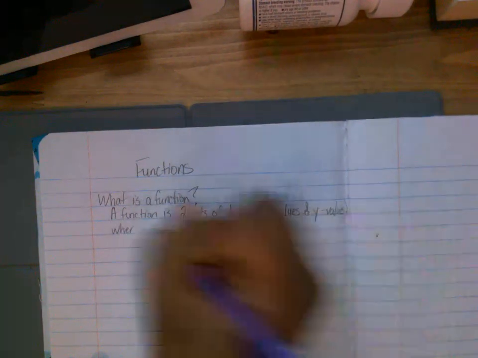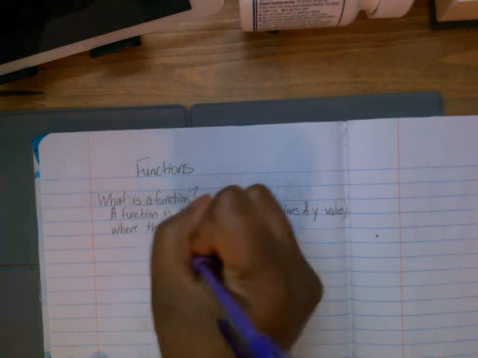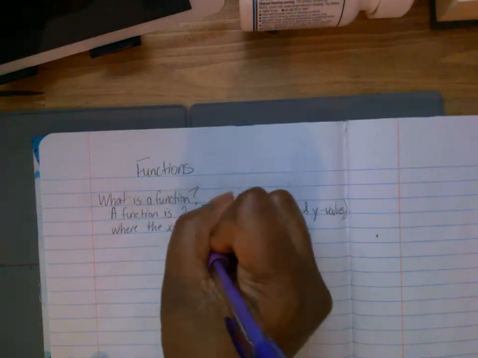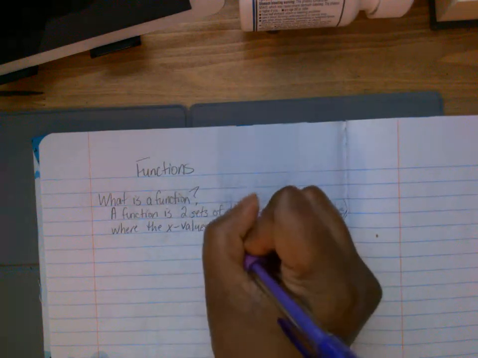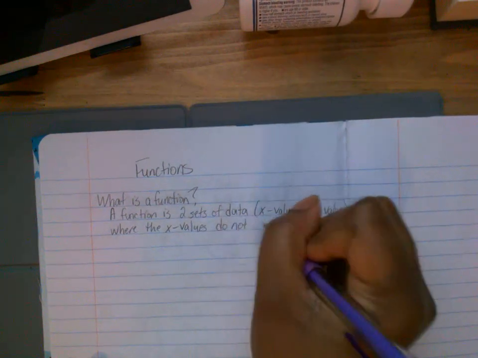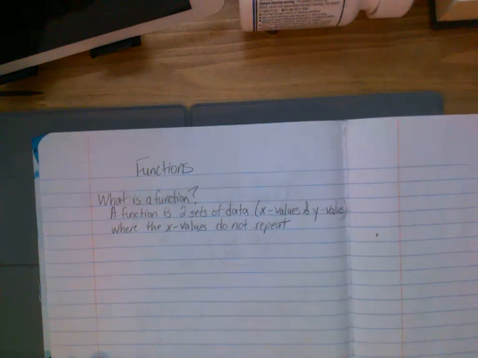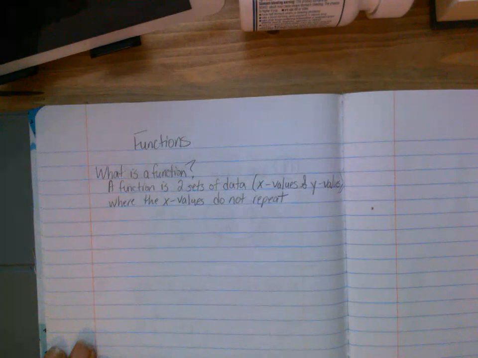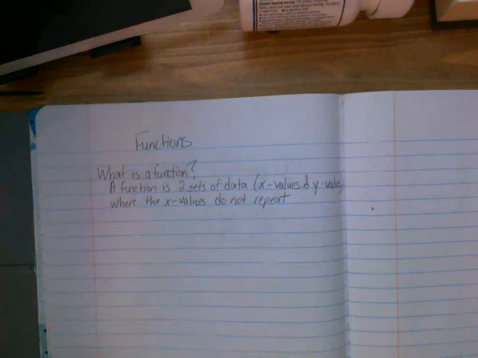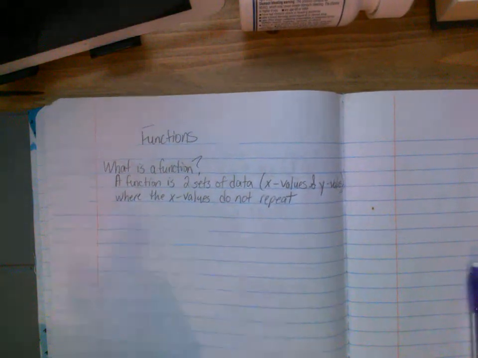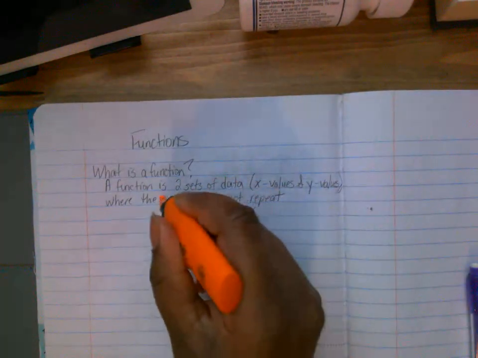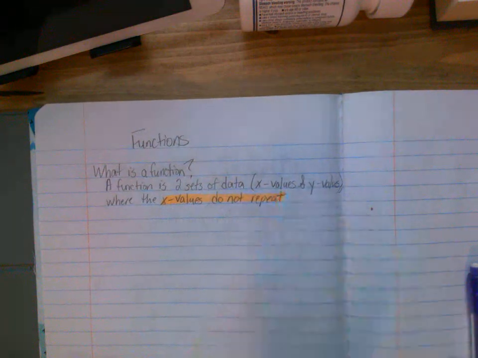I'm going to put a semicolon where the X values do not repeat. The most important thing to remember here, I'm going to take my highlighter, is that the X values do not repeat. If it's a function, the X values do not repeat.